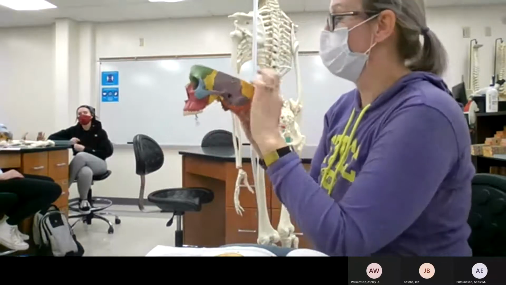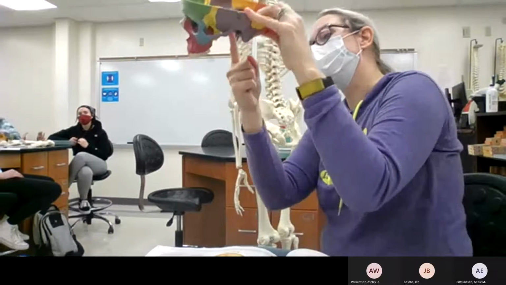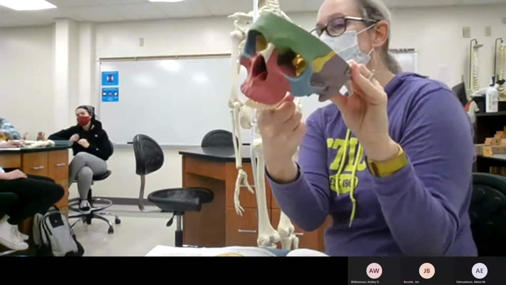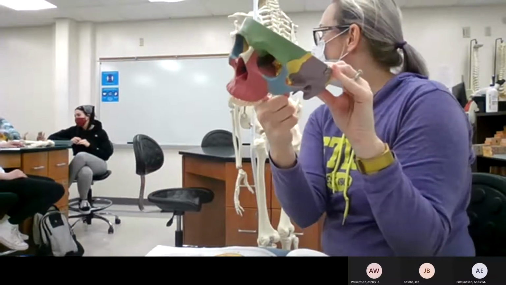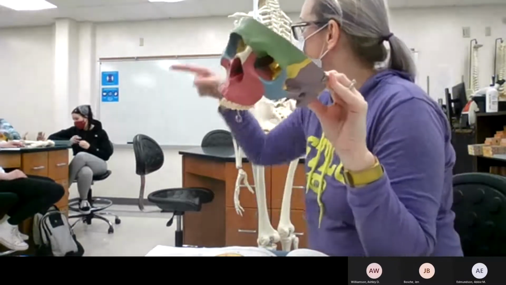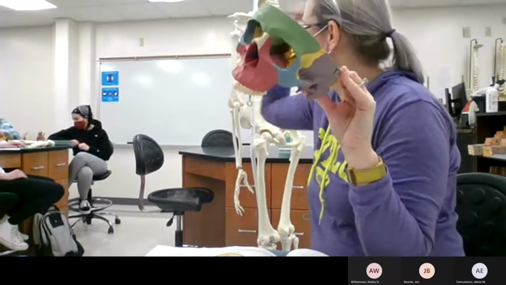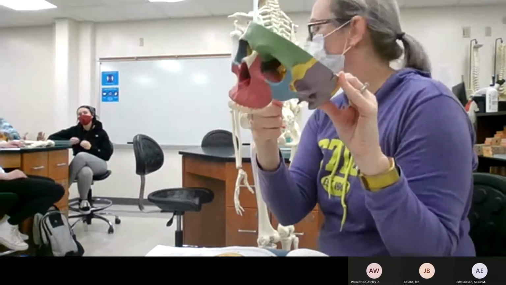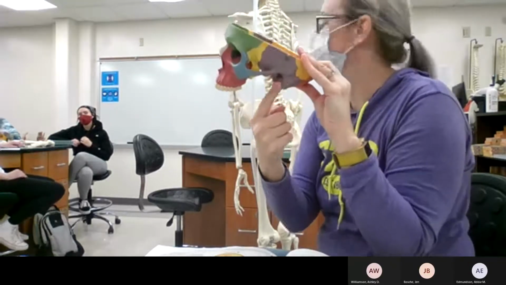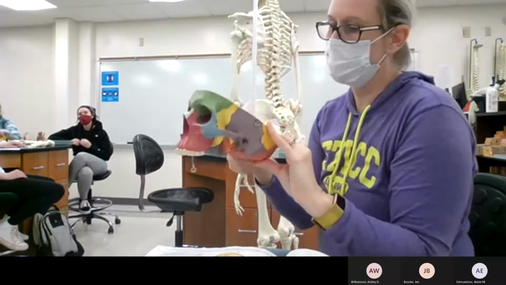All right. There are some major protrusions. There's one that's a pointy protrusion on the temporal bone, and then there's one that's a big rounded protrusion. Anytime we have something really pointed, we think of it like a sword, so it's a styloid process. And this one that's more rounded and bigger is your mastoid process.